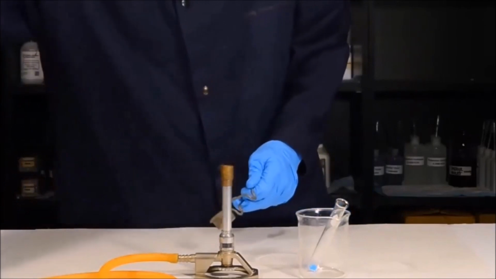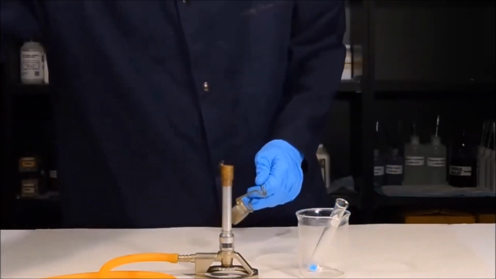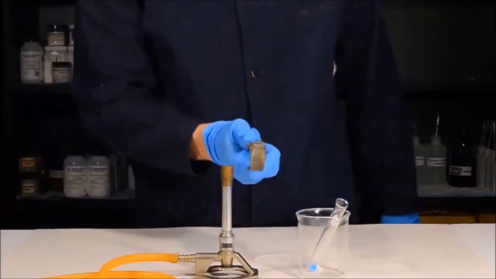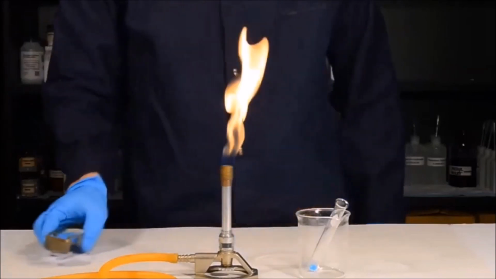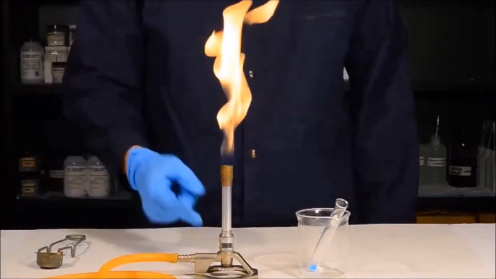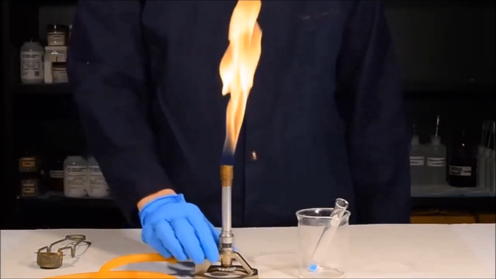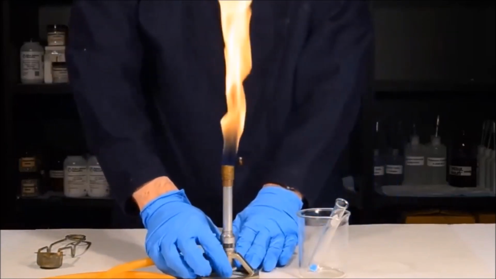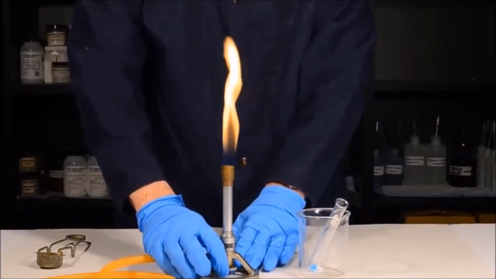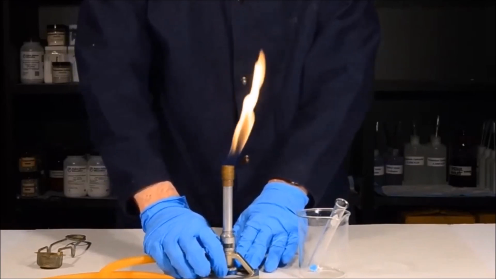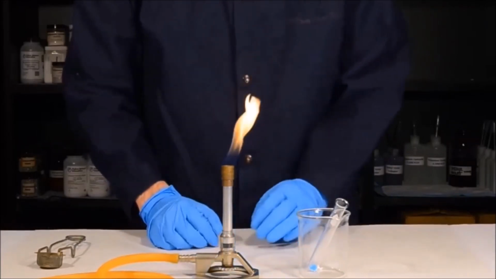To do this, at the bench, simply turn the gas on all the way. Once the gas is on all the way, light it like this. Once you have the Bunsen burner lit, you can see here that I have a flame that's too big. Simply dial in the gas nozzle at the bottom of the Bunsen burner until you have a flame that's approximately 6 to 8 inches tall.